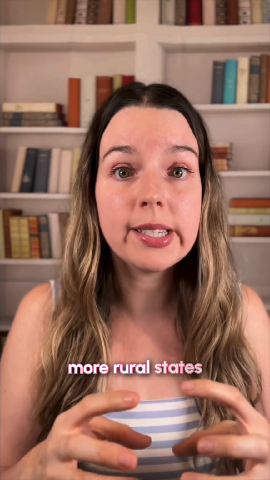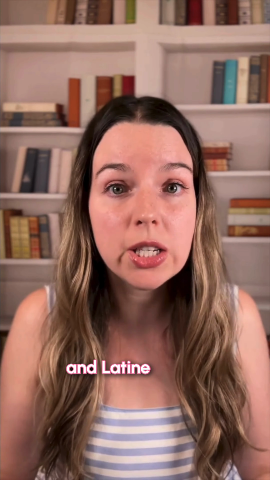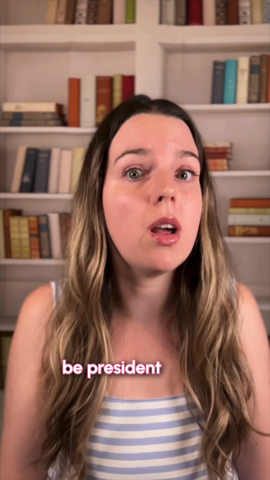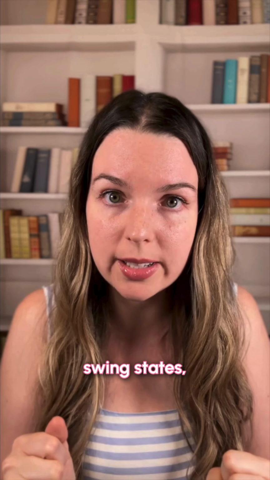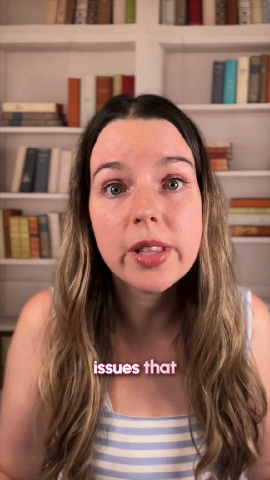Smaller, more rural states often have more white voters compared to urban states with more racial diversity and more people. This means the concerns of Black and Latino voters are often overshadowed. And today, people who want to be president often pay really super special attention to swing states, many of which have less racial diversity. As a result, issues that disproportionately affect people of color might not receive as much attention from presidential candidates because they don't affect white voters as much.